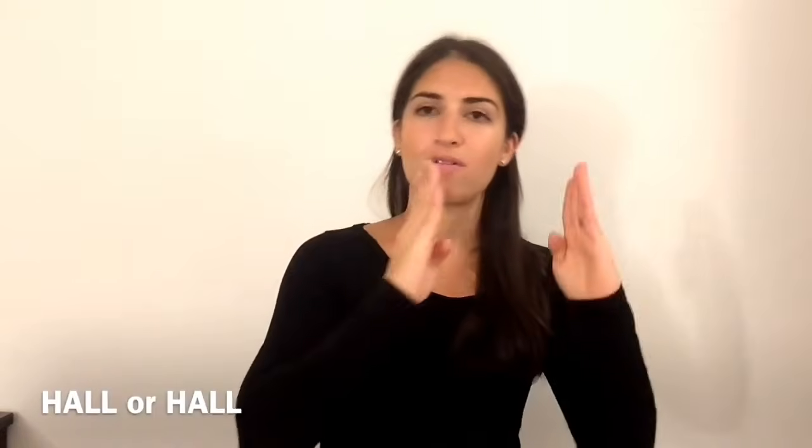Entrance. Enter or entrance. You can also spell out lobby, L-O-B-B-Y, lobby. Hall, there is a lexicalized fingerspelling version, hall. Or you can sign it like this, hallway, hall. So hall or hall.